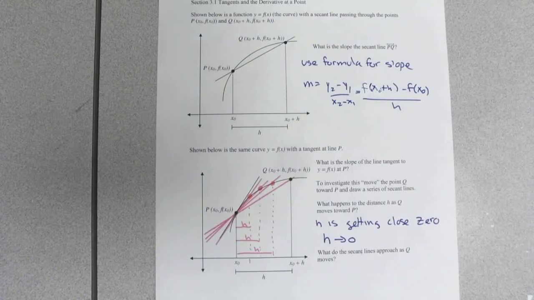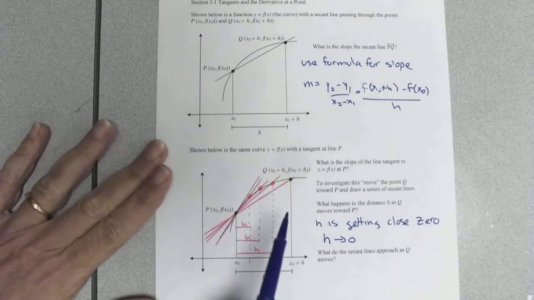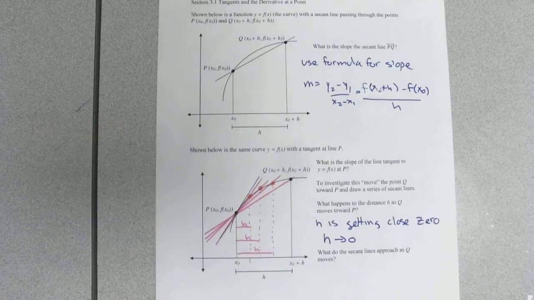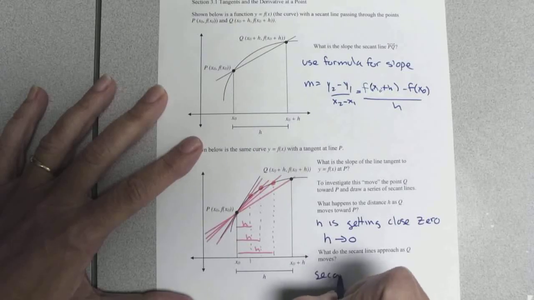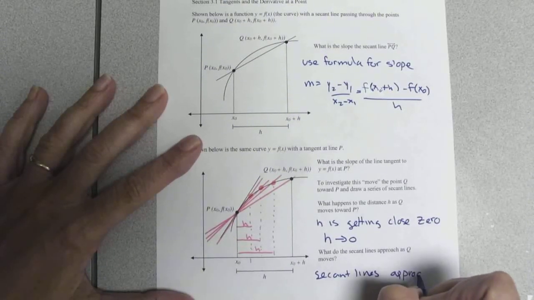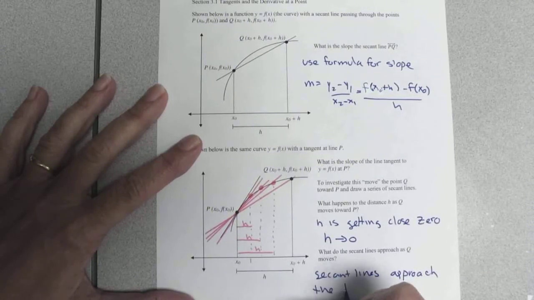Then what do the secant lines approach as Q moves? So now I'm looking at these pink lines, and what are the pink lines getting closer and closer to? Well, as I look at those pink lines, and if I was a real tech wizard, I'd have a little animation here, but I'm not a tech wizard. What I see in those pink lines is they keep getting closer and closer to the tangent line. That the secant lines approach the tangent line.